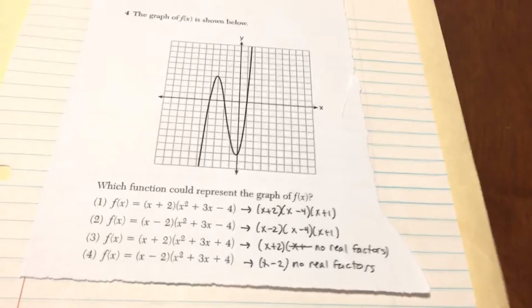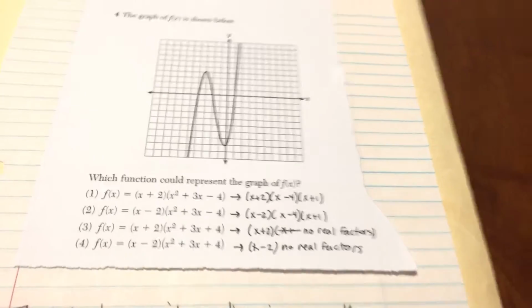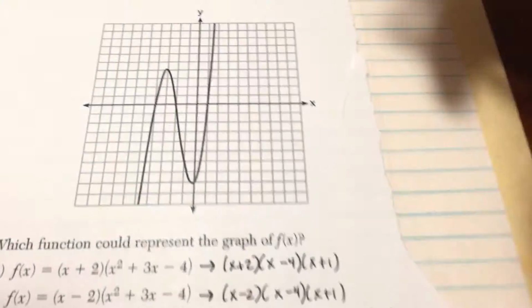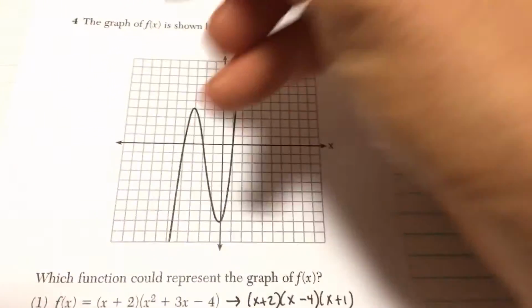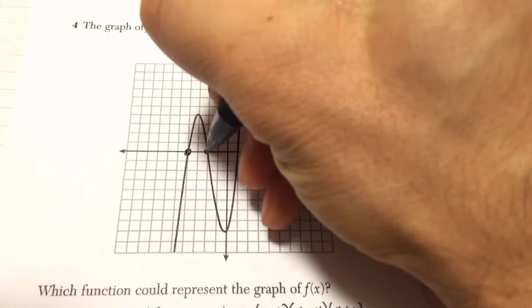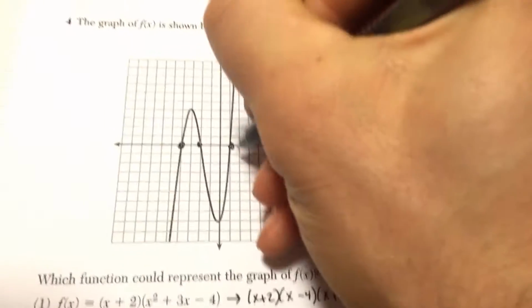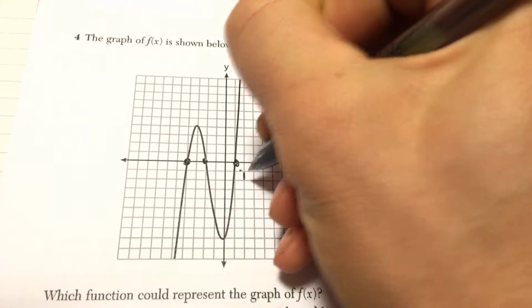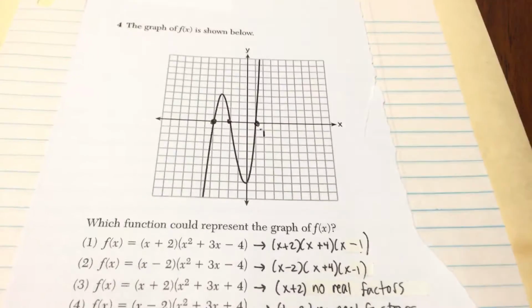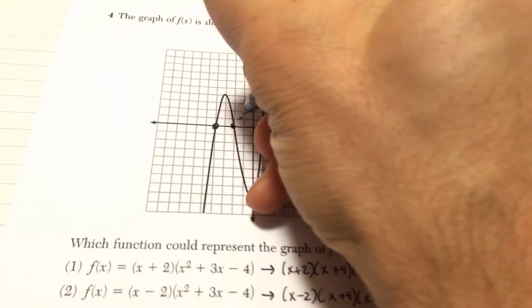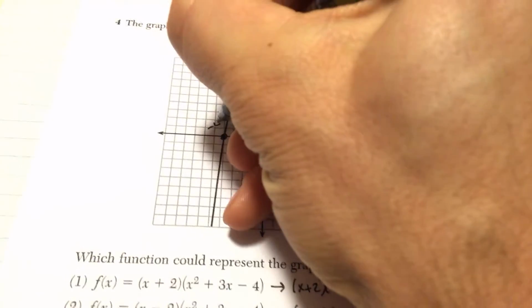In number 4, they're asking which of these functions could represent the graph of f of x. Now, we notice that the roots or the zeros of this graph are at positive 1, negative 2, and negative 4.